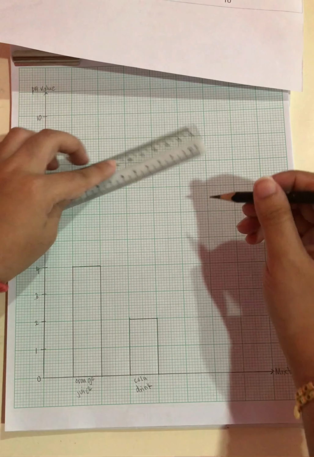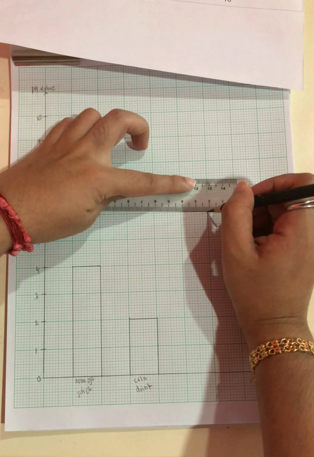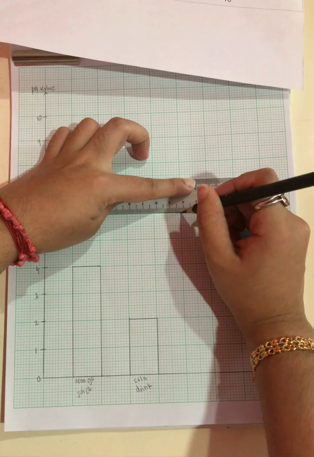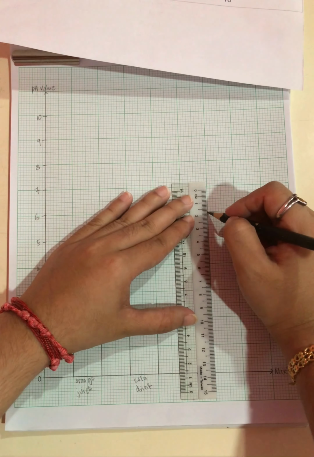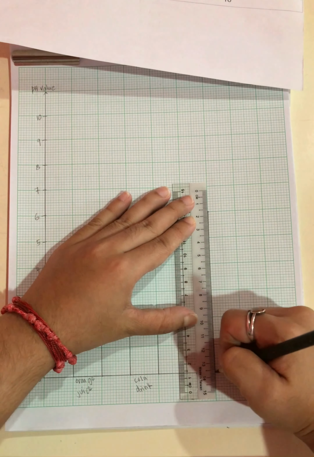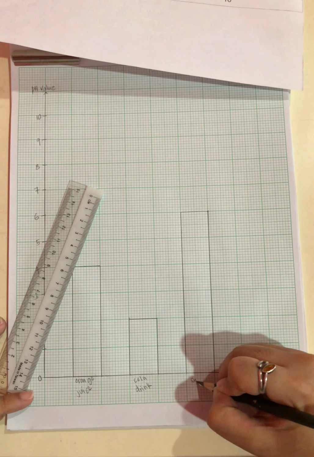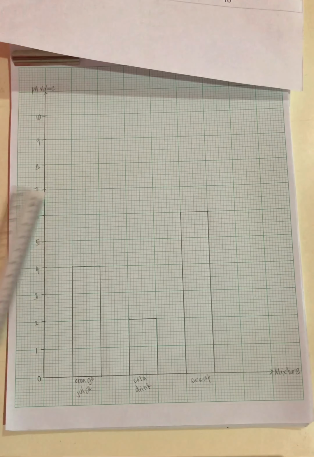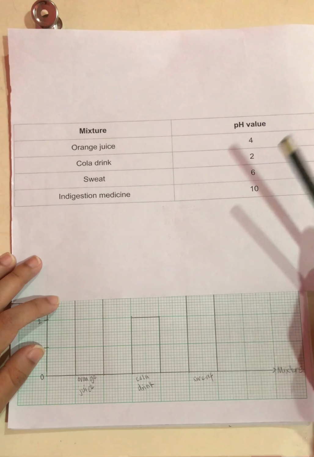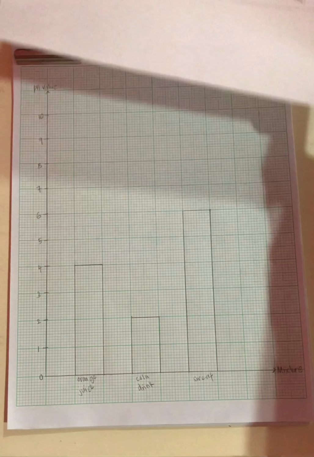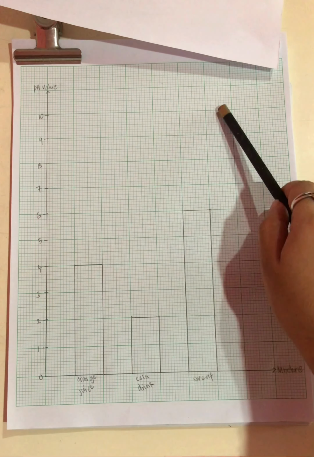So 6. Label them as sweat. Next is indigestion medicine with a pH value of 10. So pH value 10.